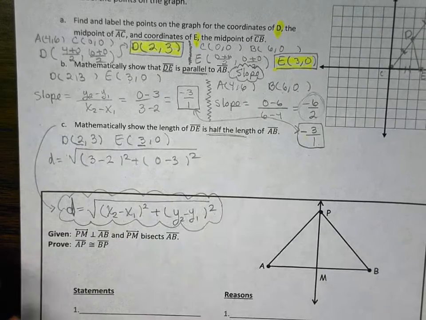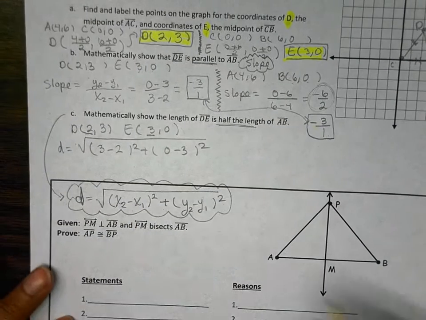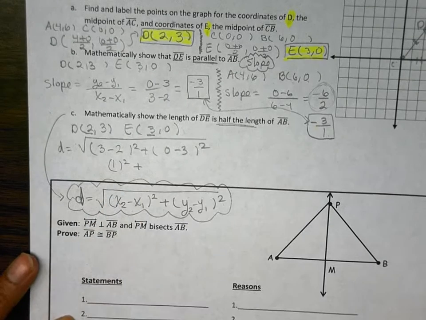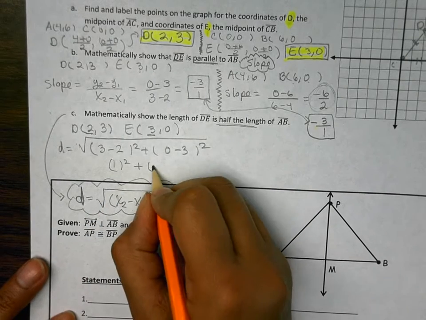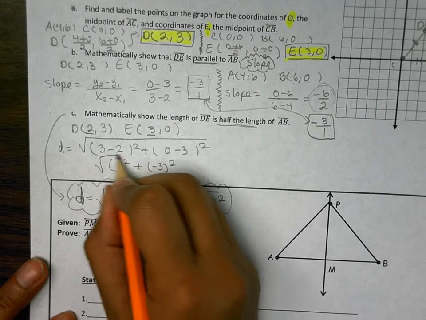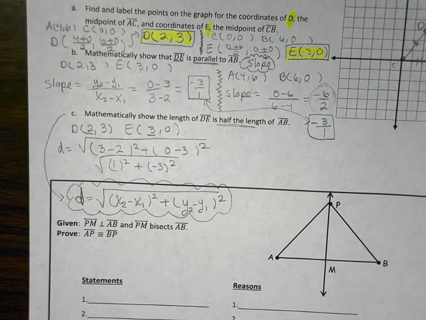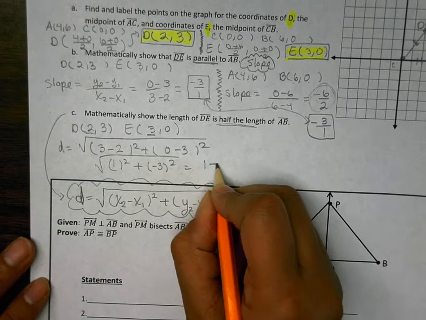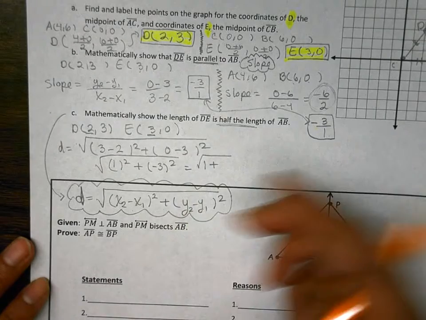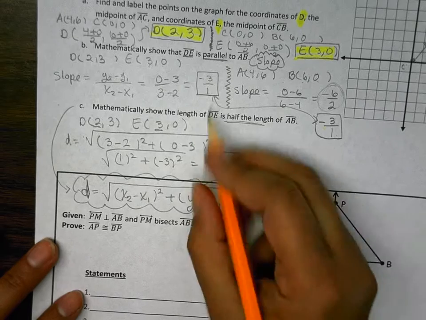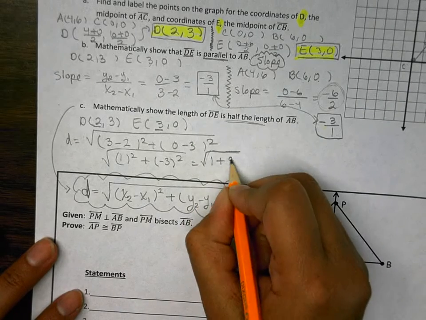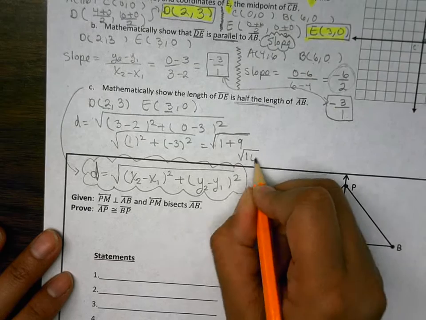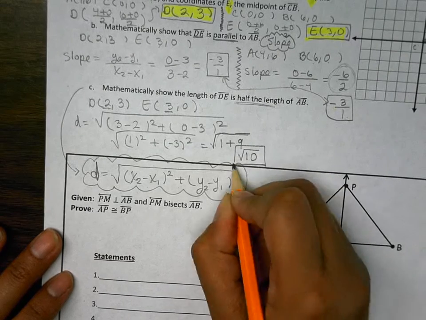What is 3 take away 2? 1 squared plus what, 0 take away 3? Negative 3 squared, big square root still. And what's 1 squared? 1 plus what is negative 3 squared? 9. So I have 1 plus 9, which is, so what's my answer here? Square root of 10. Now, I think the answer came out very similar on the quiz.